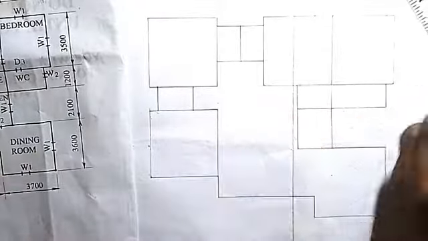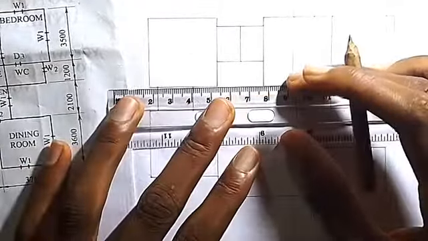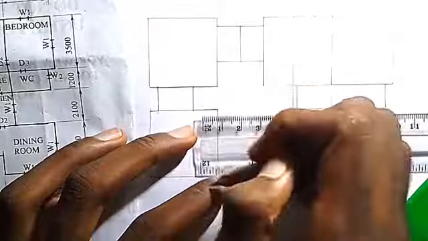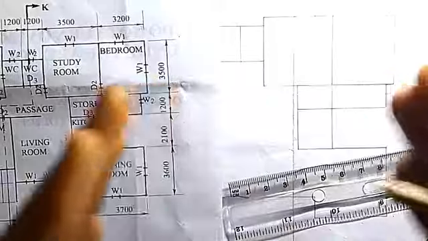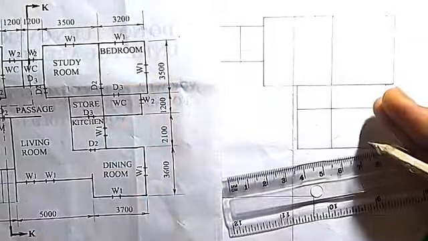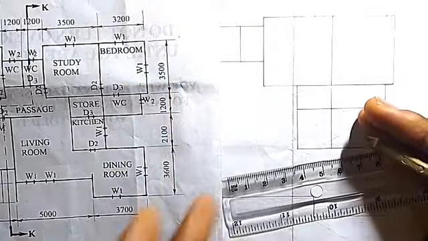Nobody will check your work or measure the dimensions used. Nobody will see what you were given. They just want to know: were you able to reproduce the floor plan? That's just what they want, and that is what we are giving them. So take note of this.